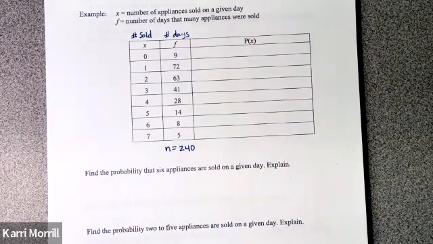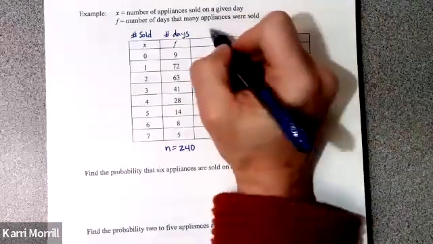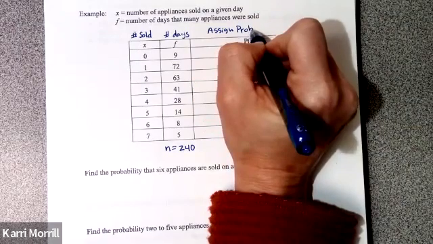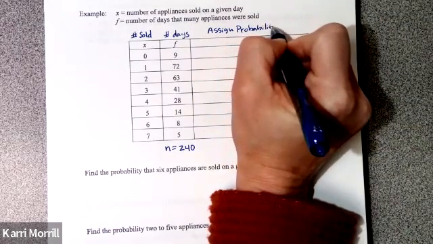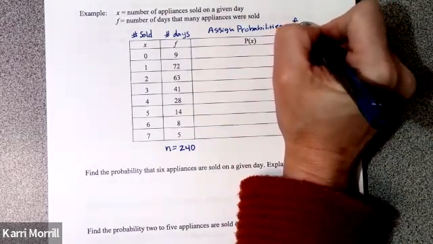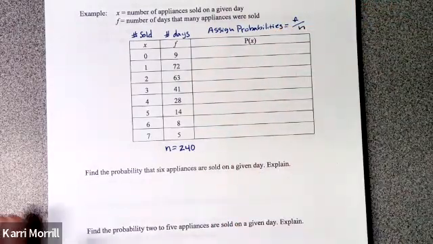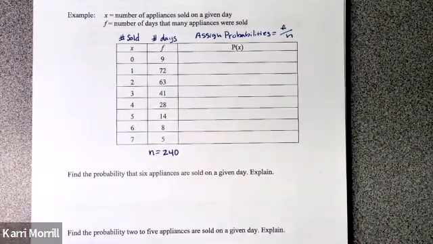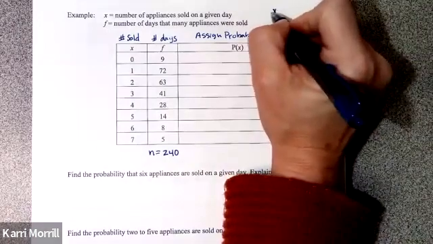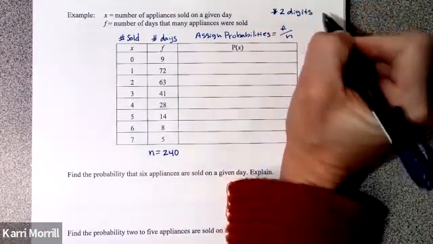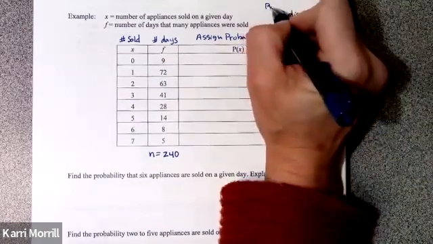And so all we do to assign the probabilities of each of these, I'm going to write assign probabilities, because that's what we're doing, is that relative frequency. We take our frequency, divide it by the total number of days. And I think in WebAssign, because you're going to see some decimals, I think they ask you to round to 2 digits. So that's what we're going to do for our rounding instructions.